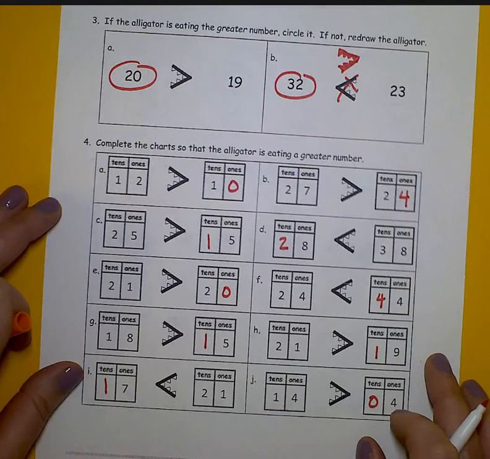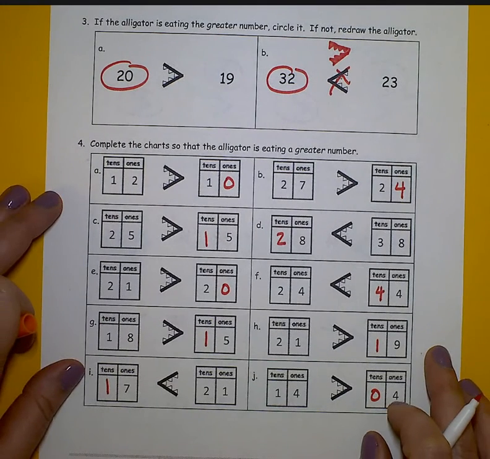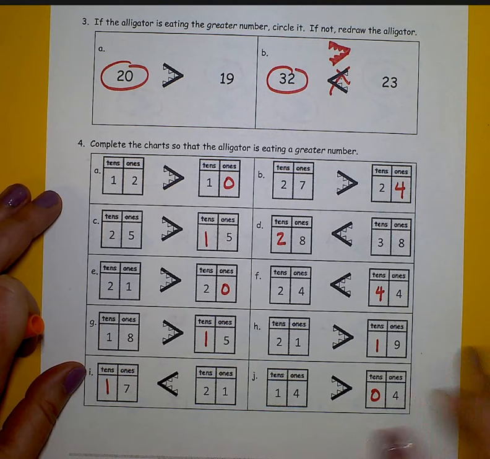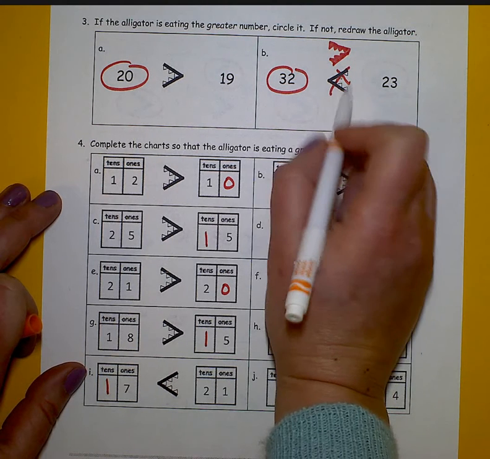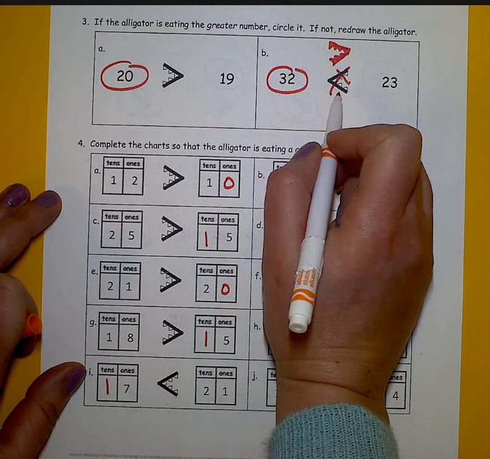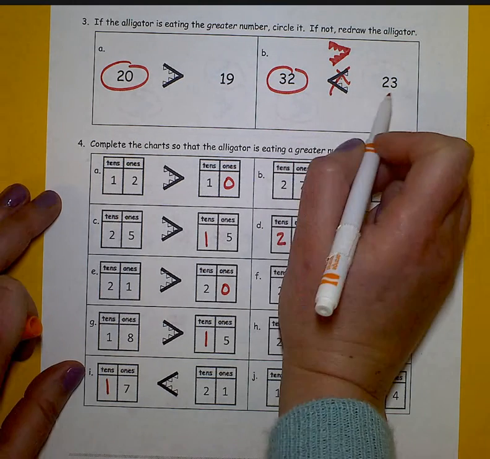On this one, they want you to make sure that they're correct. So yes, 20 is larger than 19, but this arrow of the mouth is not correct. The alligator wants to eat the 32, not the 23.